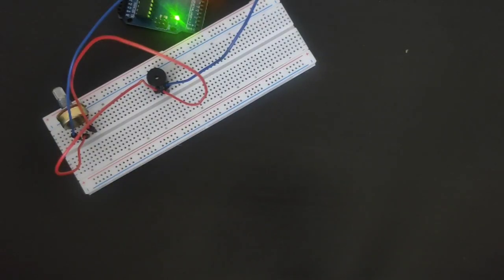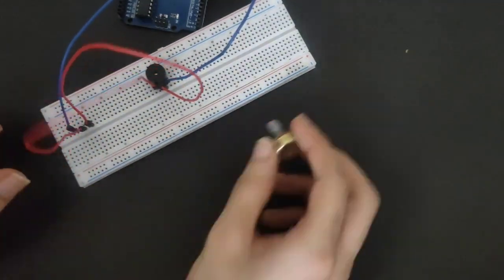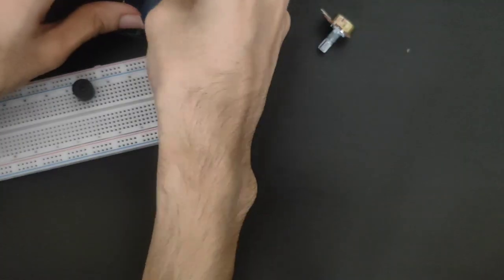Yeah, so that's that. Now I'll just show you guys how we can use external libraries like we do in any other programming language to make custom melodies. So I'll just make the circuit in advance, and then we'll go back to the IDE. We don't need a potentiometer or anything else. We just need a passive buzzer.